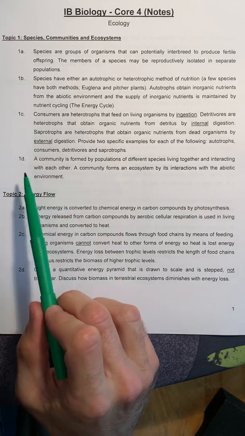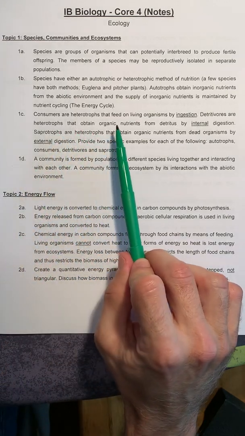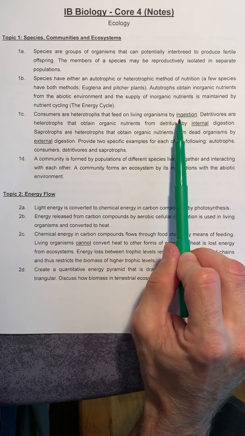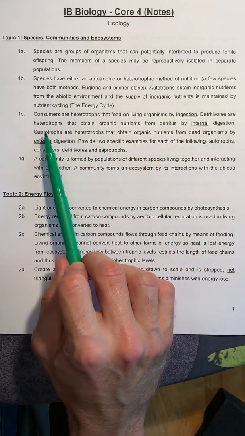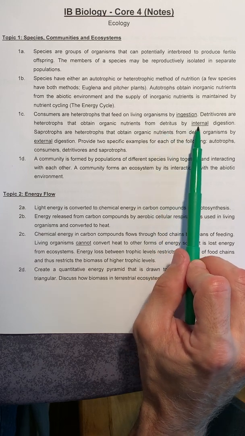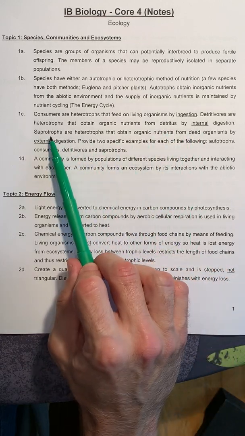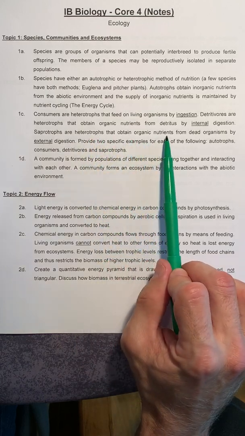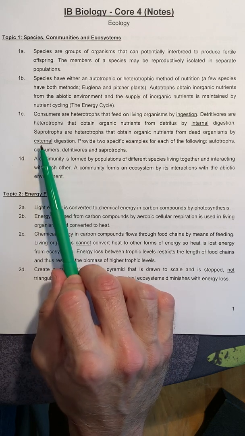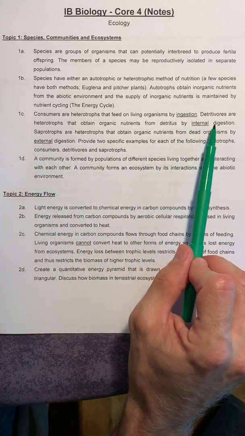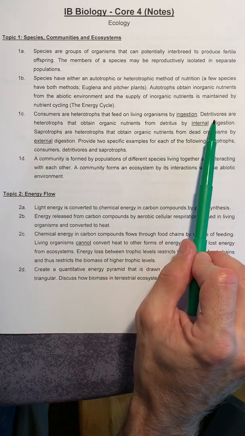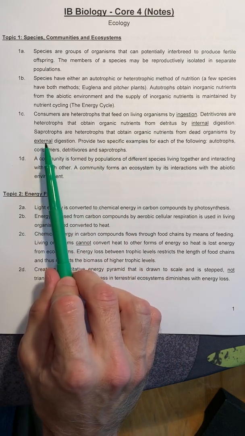So 1C, it says consumers are heterotrophs that feed on living organisms by ingestion to take material inside of their body. Detritivores are heterotrophs that obtain organic nutrients from detritus by internal digestion. Where saprotrophs are heterotrophs that obtain organic nutrients from dead organisms by external digestion. So whether you digest your macromolecules internally or externally determines whether you're a detritivore or a saprotroph. I mean, there's just tons of vocabulary here.